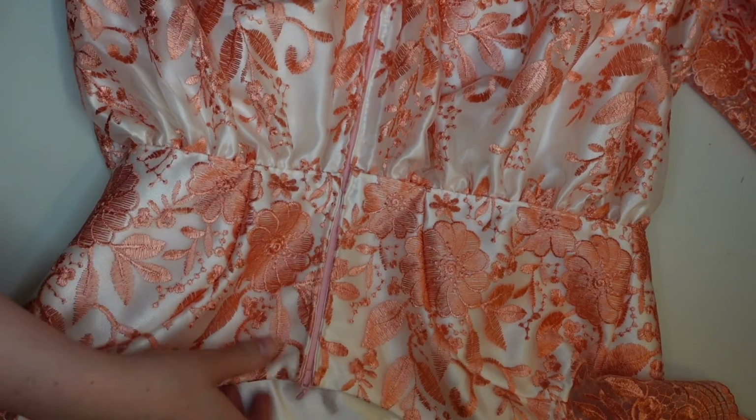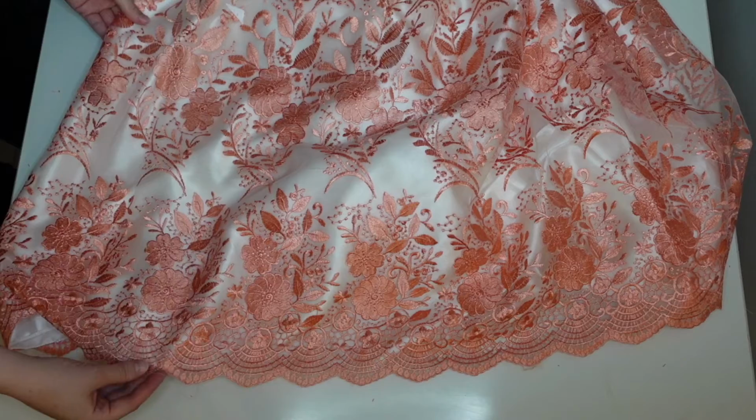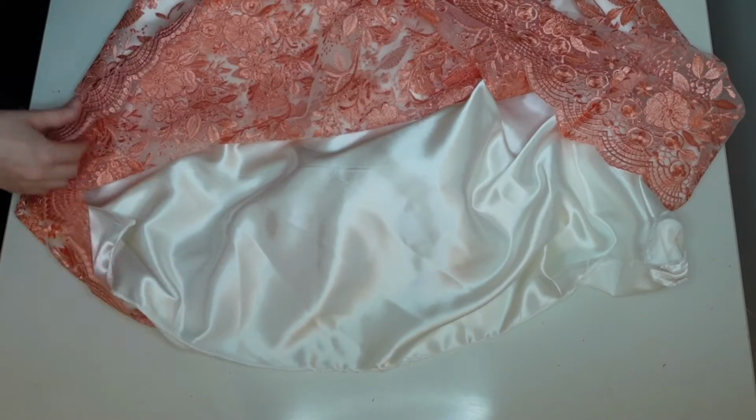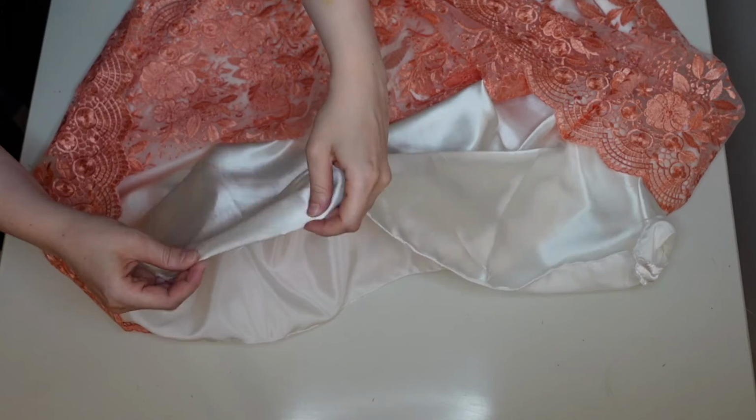You could add your zipper and then add the lining for a cleaner finished look, or opt for a totally different back closure, like adding buttons, hooks and eyes, ribbon ties, or eyelets for a corset style back. This is totally up to you. I just recommend you test it out with a mock-up first.